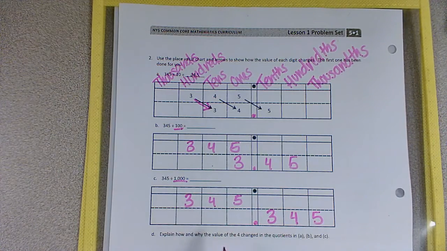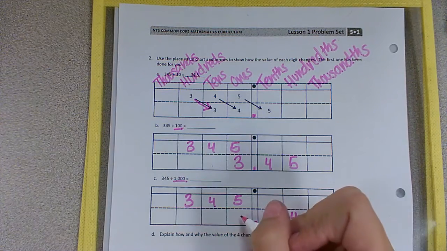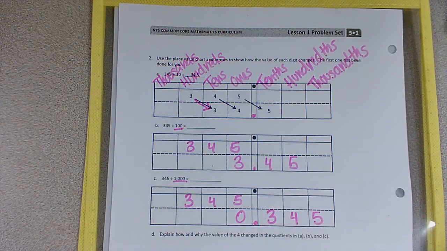If you ever have a number that has a decimal, but there's no whole numbers to the left of it, we have to remember to add a 0. So this number we can read in 2 different ways. We can say 0 and 345 thousandths, or we can just say 345 thousandths. This is that same pattern that we saw on the other side of our page, just this time we're moving to the right instead of to the left.